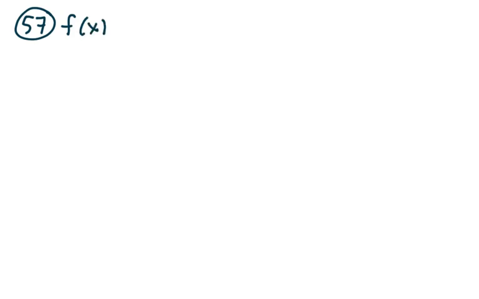Suppose I give you f of x equals x plus 1 over x, and the interval is 0.2 to 4. Okay. Now, again, f is continuous on that interval, so we're going to have an absolute max and min.